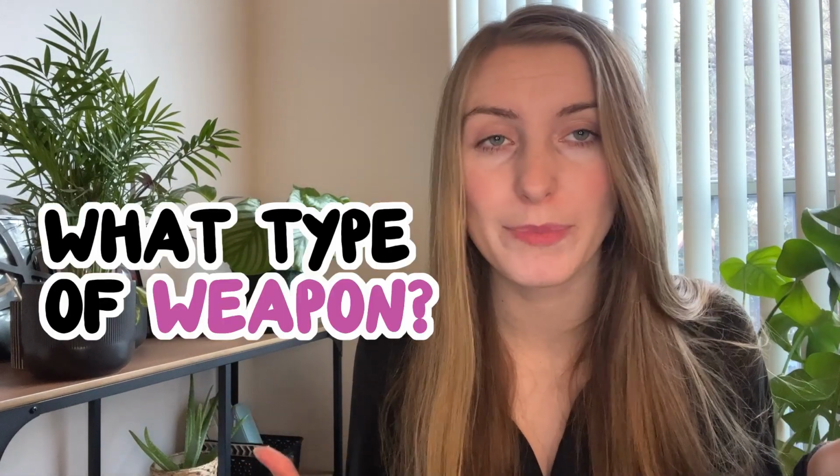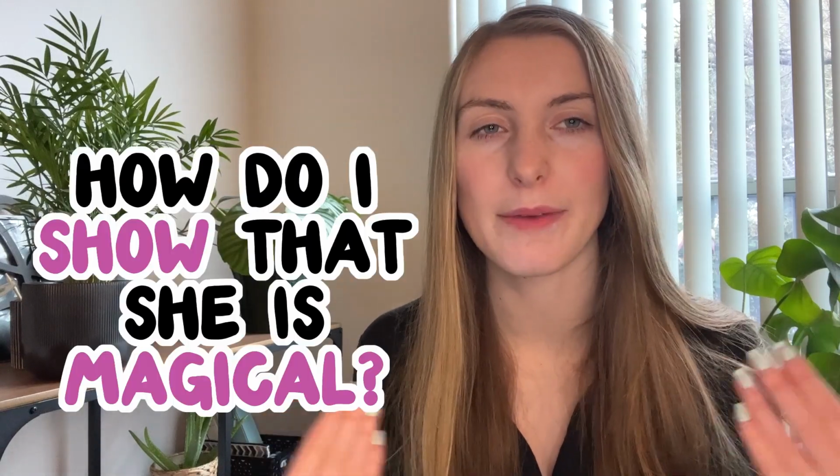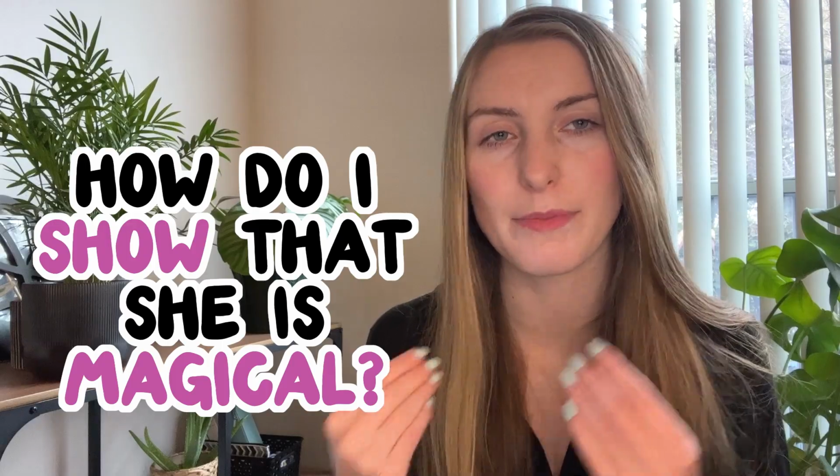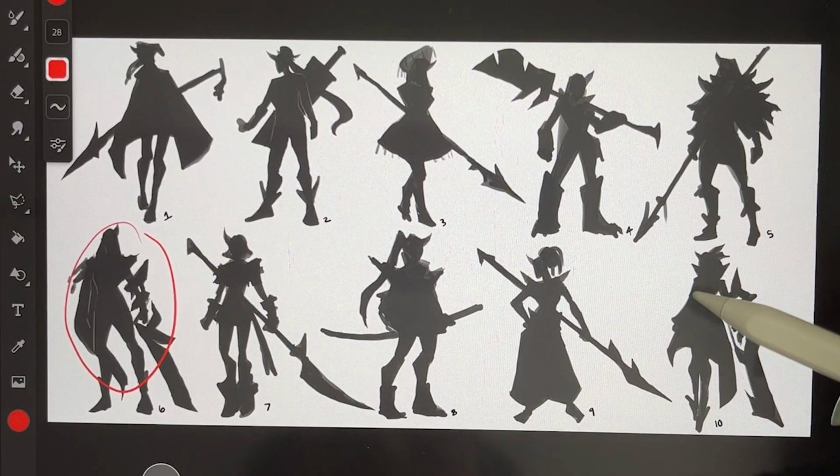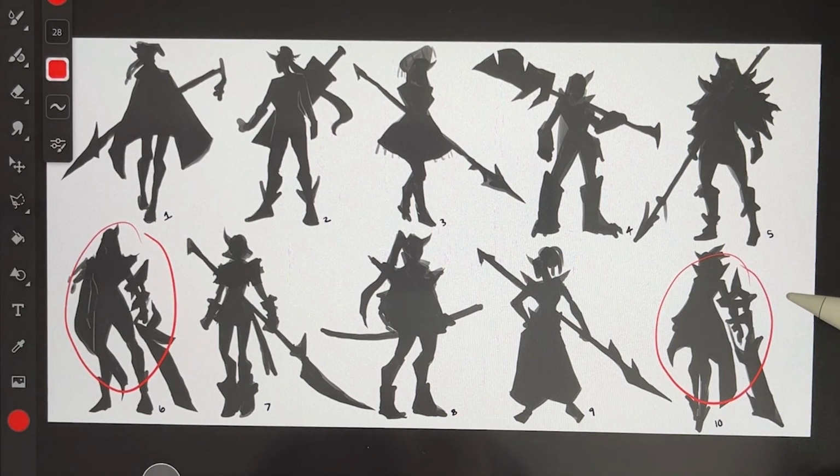And then you wake up feeling like a genius. It's great. From my amazing sleep, I woke up with 2 solved answers to my first questions when I was drawing the silhouettes. The first, what type of weapon will she be wielding? I decided a sword. And the second, how would I indicate that my character is magical and wielding a magical weapon? Out of the 10 silhouettes, these 2 stuck out the most to me as being the most interesting.